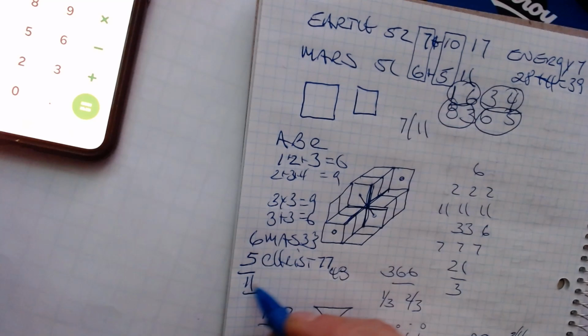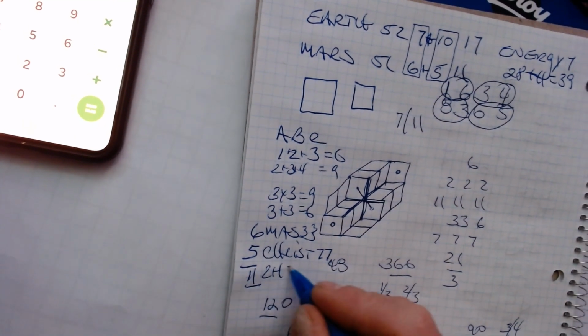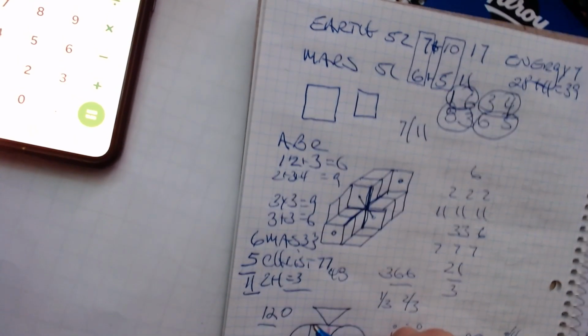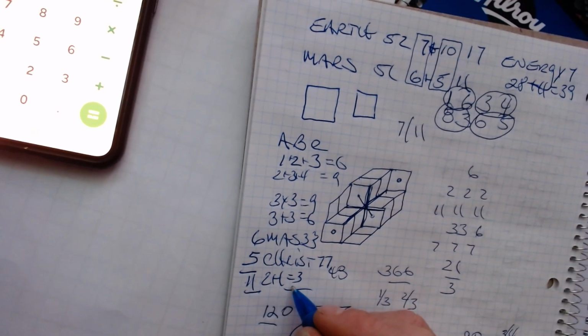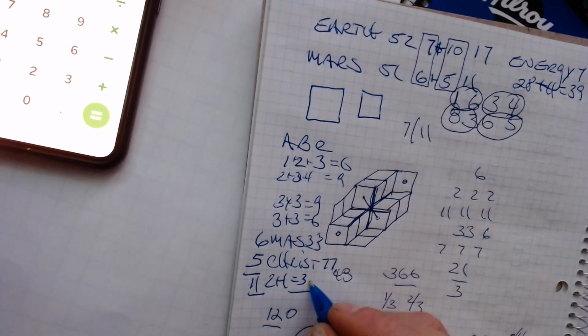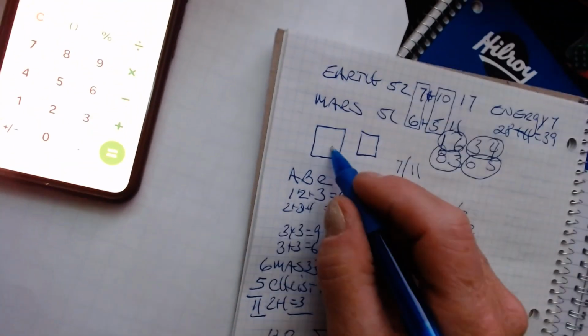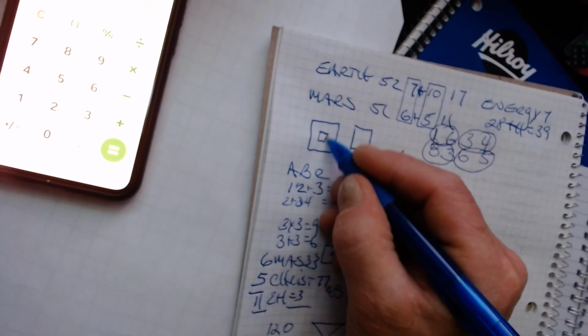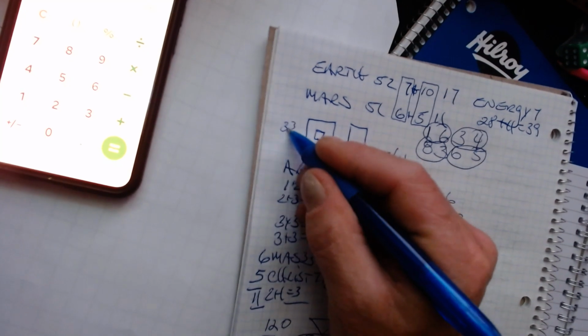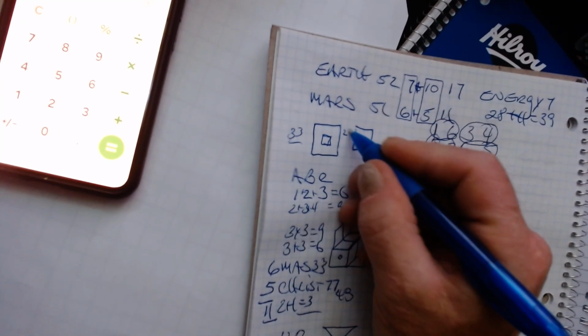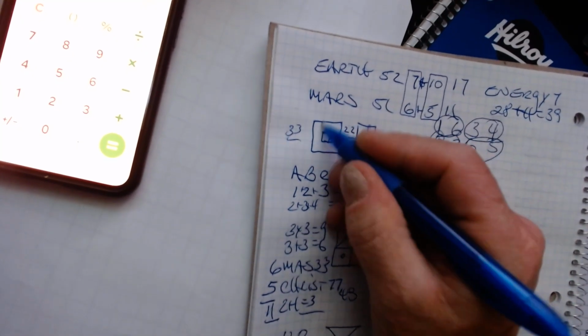1 times 1 is 1, 1 plus 1 equals 2, and 1, or A and B, equals 3. So your creation of 3 and your recreation of 3 in rotation. So this would be Earth, and it's a 3 by 3 area. This would be Mars. It's a 2 by 2 area. We can create a window here.